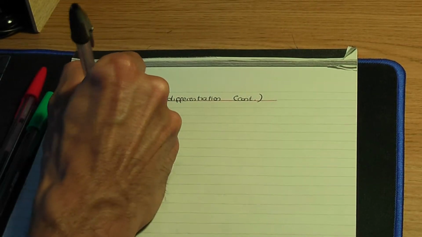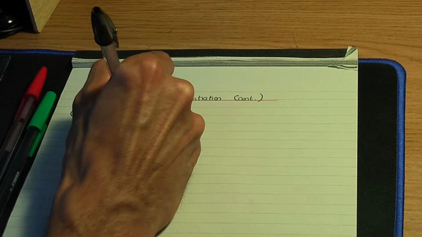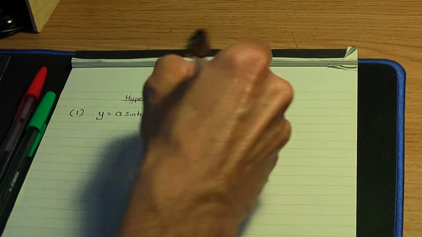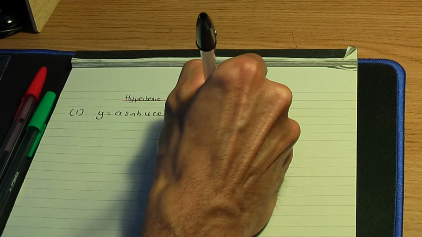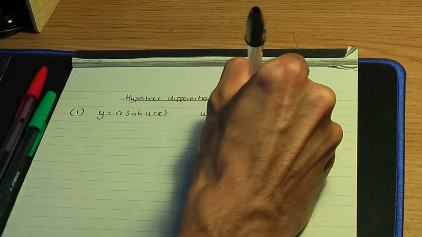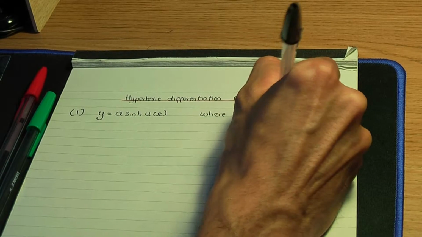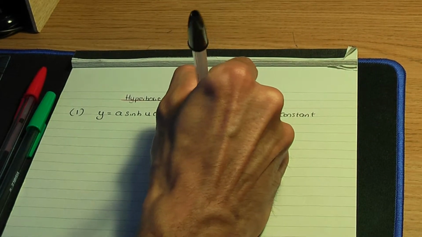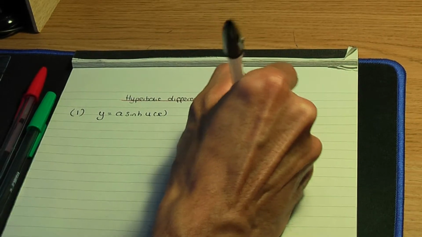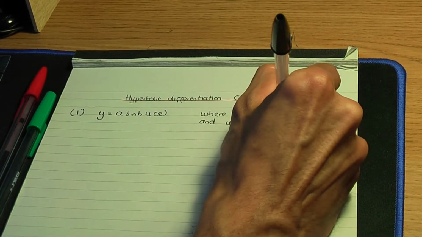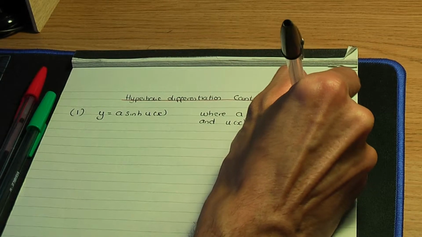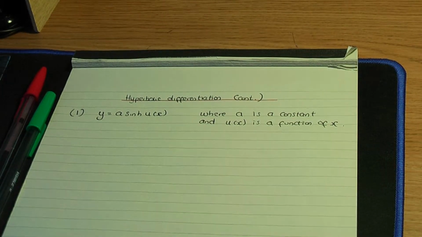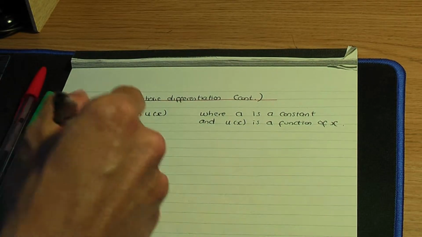Number 1, supposing y equals a hyperbolic sine u(x). Okay, so in this case a is a constant, so where a is a constant and u(x) is a function of x. So a is a constant, u(x) is a function of x.